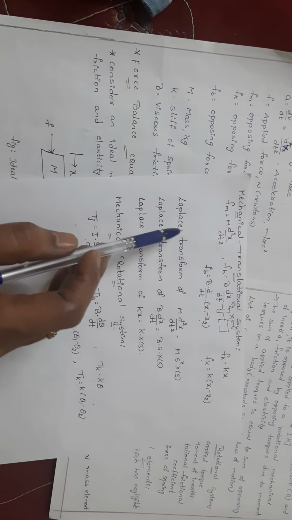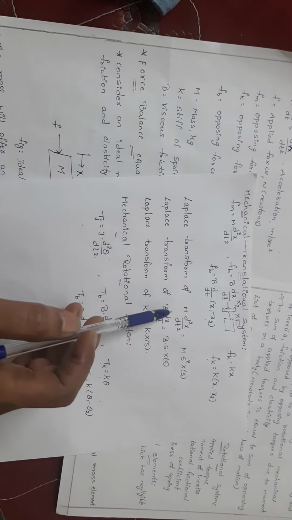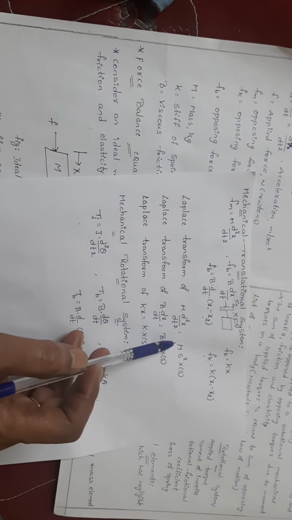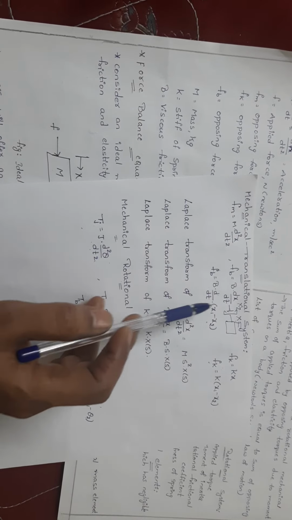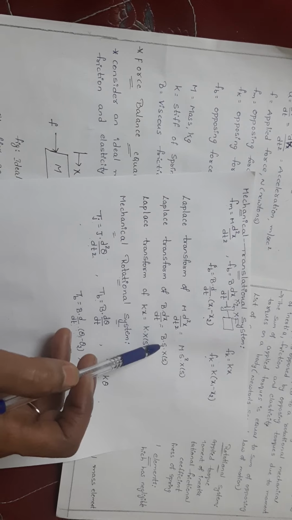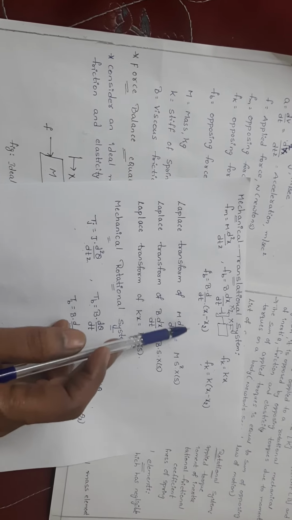And next, if you take the Laplace transform of m d square x by dt square, then it becomes m into s square into x of s. And for b dx by dt Laplace transform, it becomes b into s into x of s. And Laplace transform of kx, it becomes k into x of s. So this is the Laplace transform.